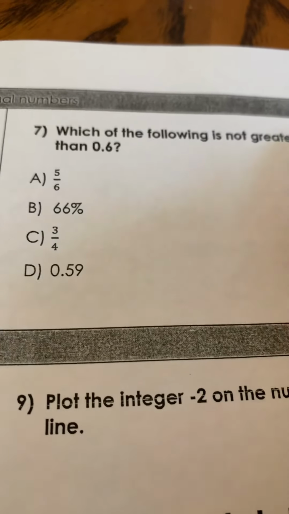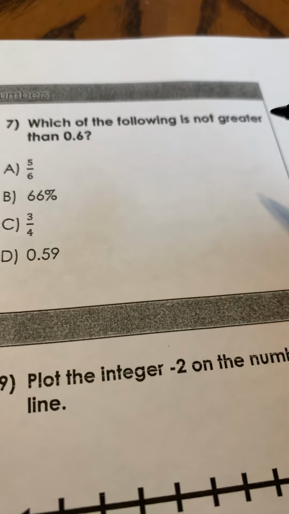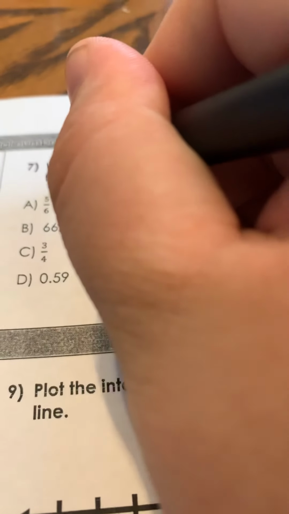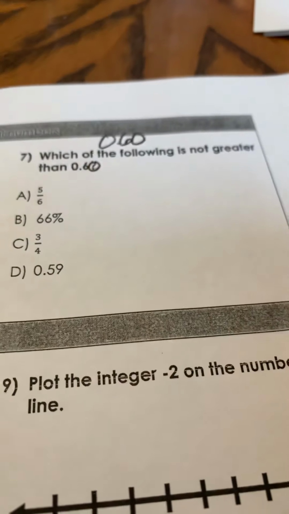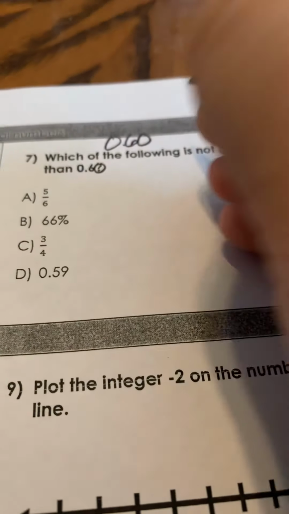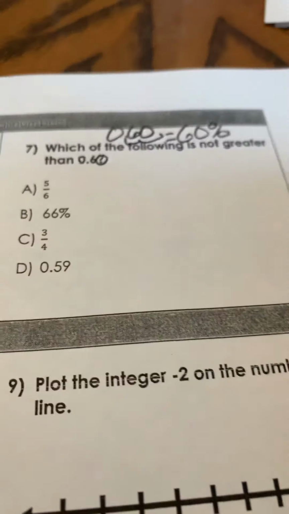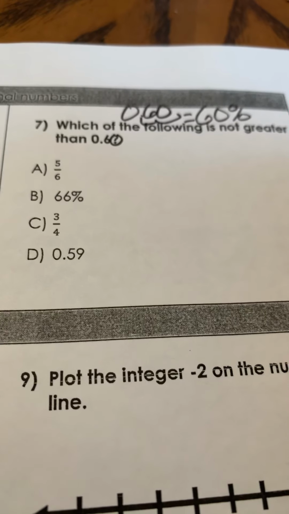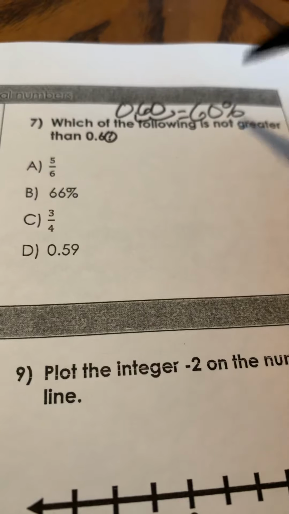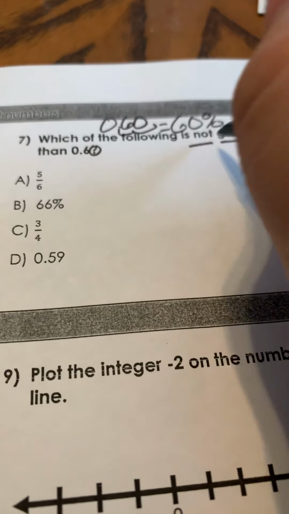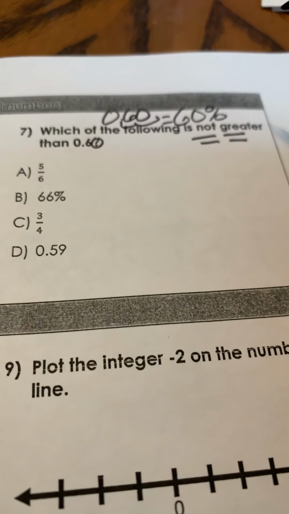All right. And last one. Which of the following is not greater than 6/10? Again, I'm going to add a 0 to that to make that 60 hundredths. I can also make that a percentage, 60%, 2 to the right. Okay. Now, which is not greater? Okay. So we're looking for which one is smaller.